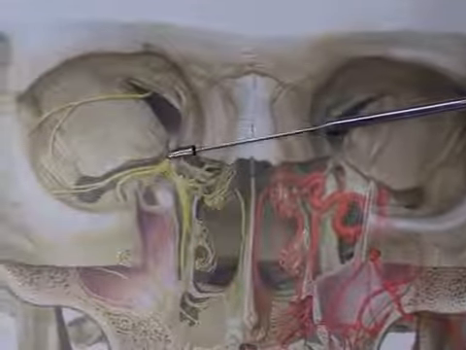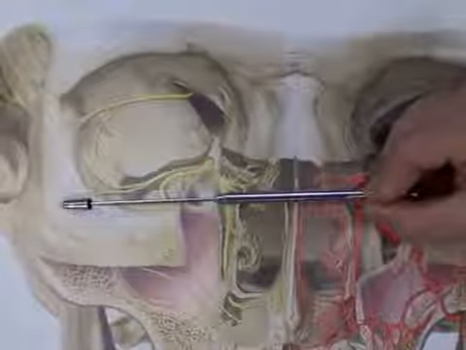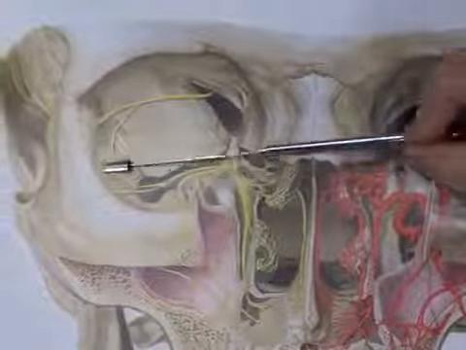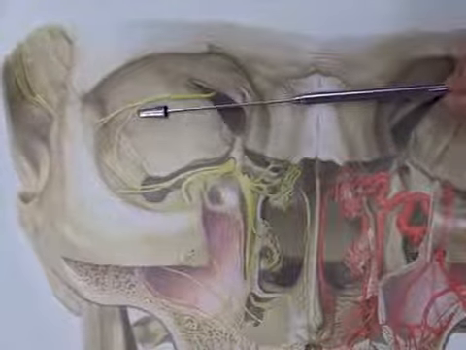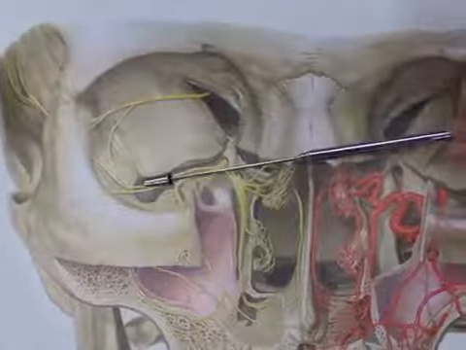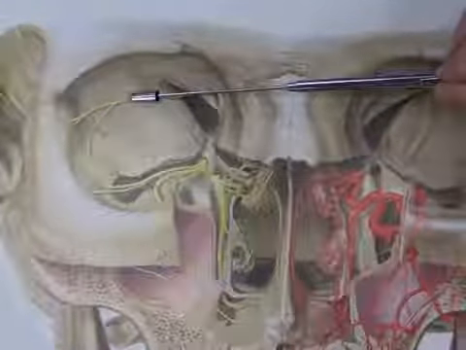V2 gives off a number of branches, including the zygomatic nerve, which divides into a zygomaticofacial and zygomaticotemporal branch. You can even see the communicating branch that unites the zygomaticotemporal and the lacrimal nerves.